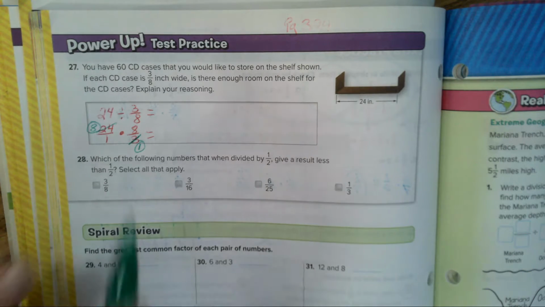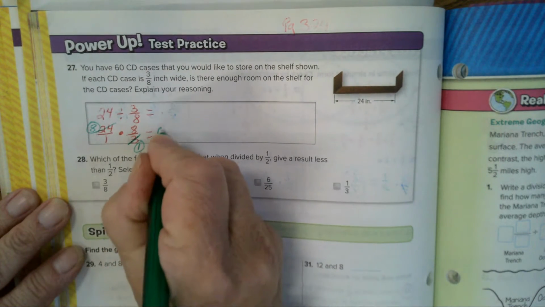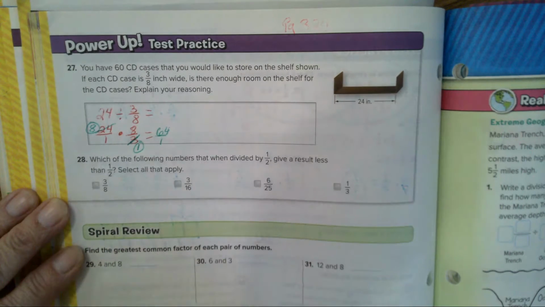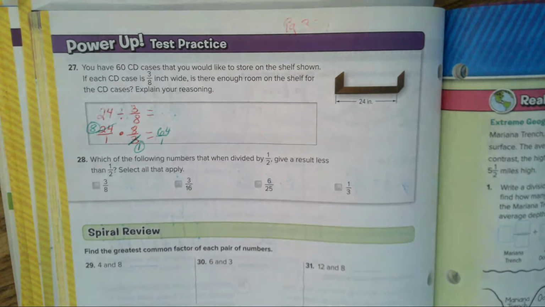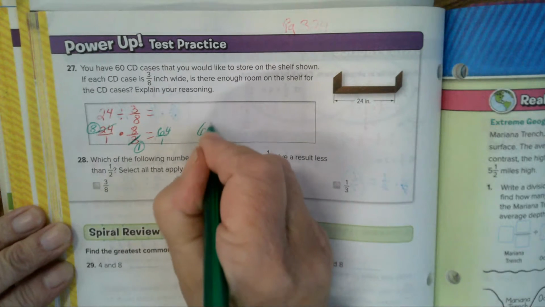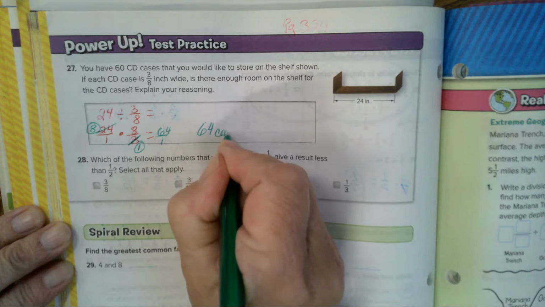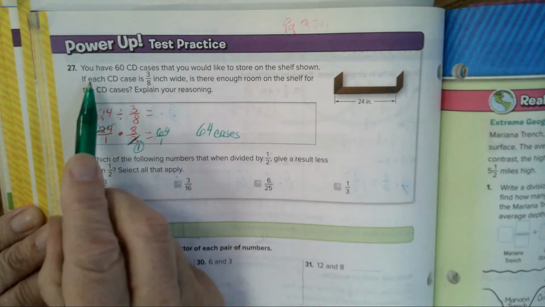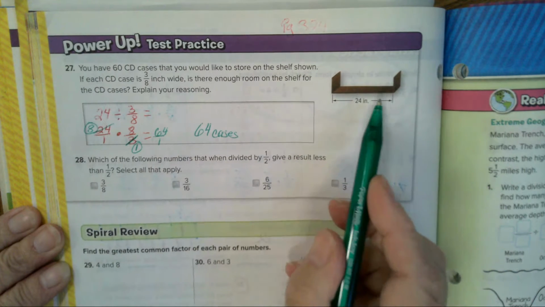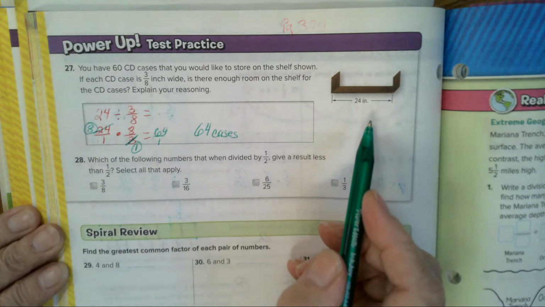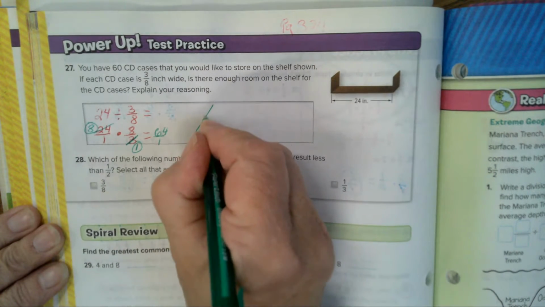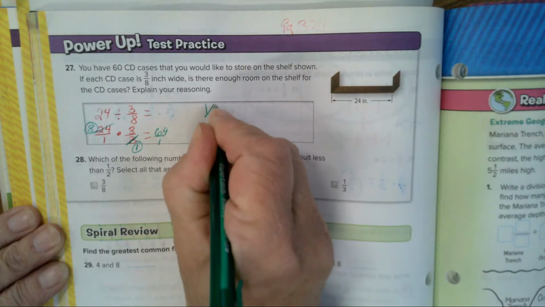Now, 8 times 8 is 64 over 1, and the answer is 64 cases will fit. So if you have 60 cases, can they fit on there? Is it yes or no? Yes, because you can even get more than 60. You can get 64. Yes.